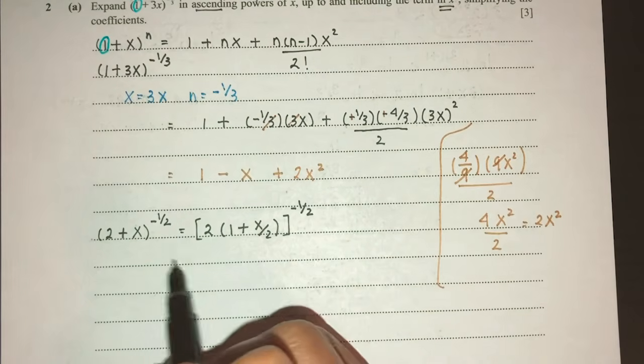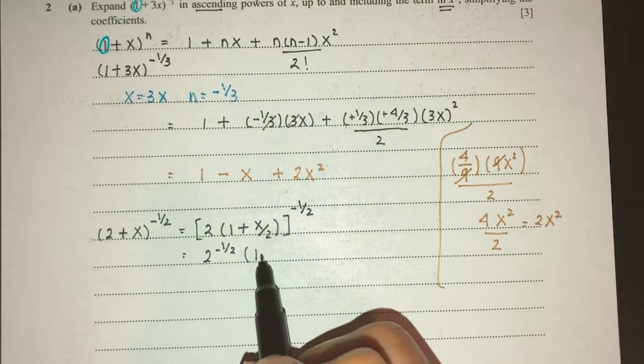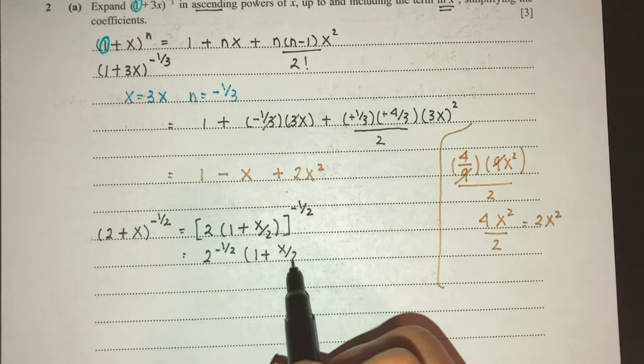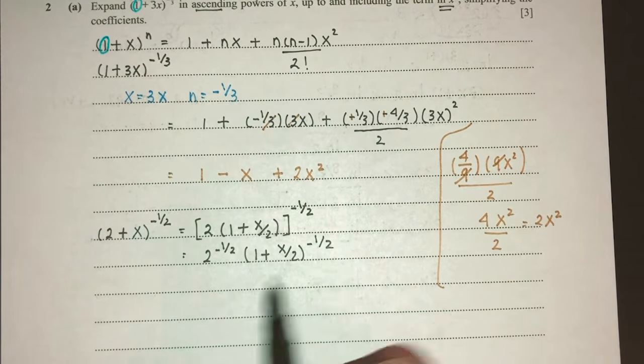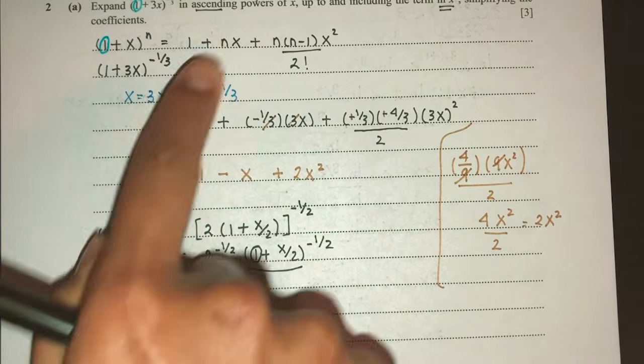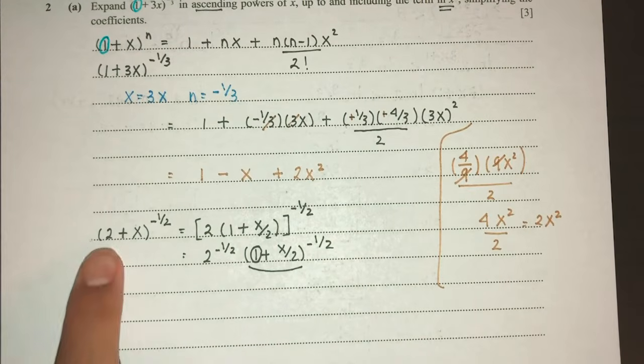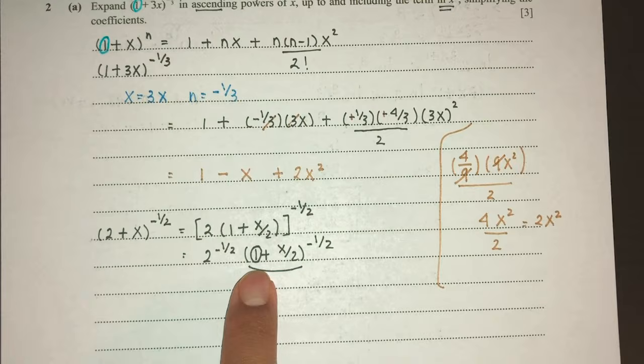Now we can bring this in. You will have 2 to the power minus half like this, and (1 plus x over 2) power minus half. So now we can expand this because here we have 1. We can use this formula. This one is just a side note for you to know. If this is not 1, this is how you make it become 1. That is for part A.